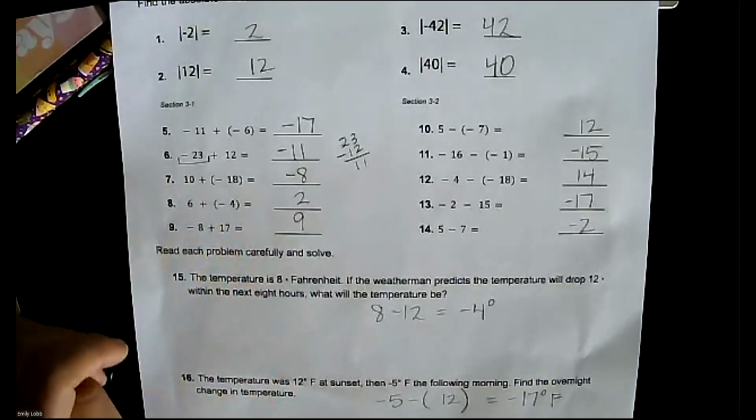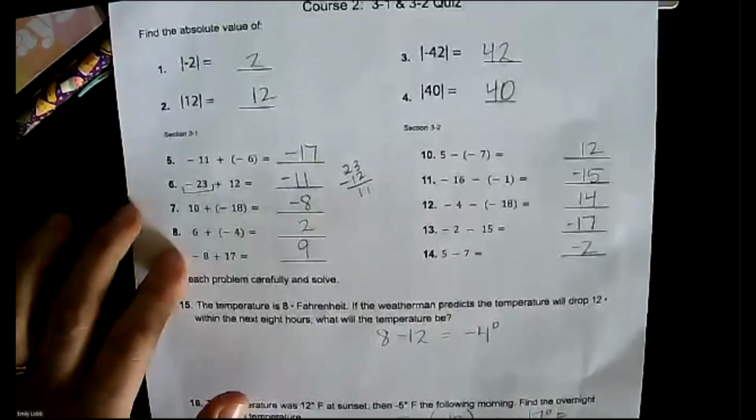So you have to know how to do these. These were just like your practice quiz that we did together. So you should have been referring back to your practice quiz that we did together, right? This is what your practice quiz looked like. And it was very, very similar.